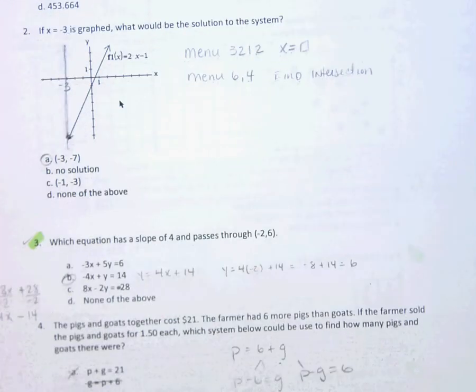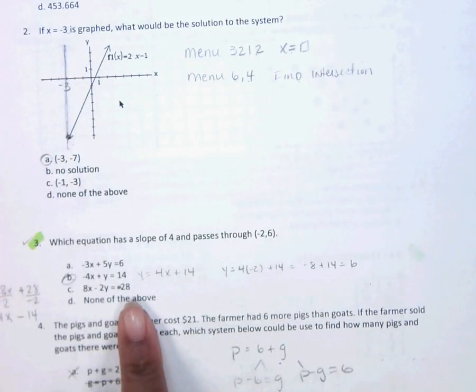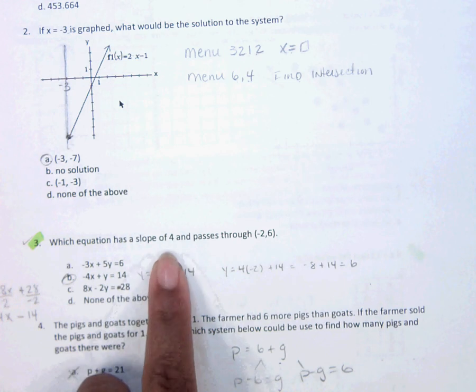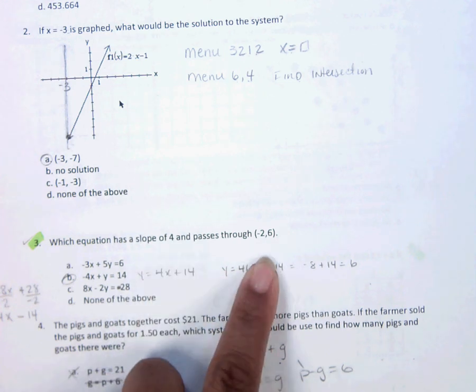Number 3, solve them for y and see which one has a slope of 4, and then plug into -6 or look on the table to see if it's there.